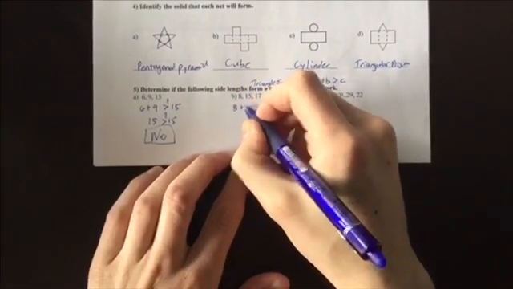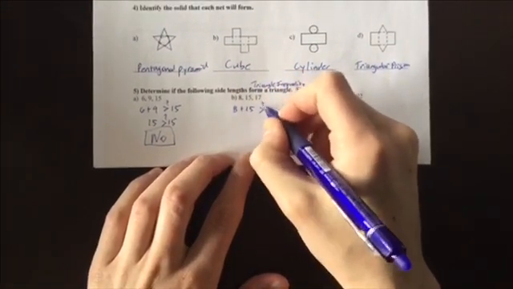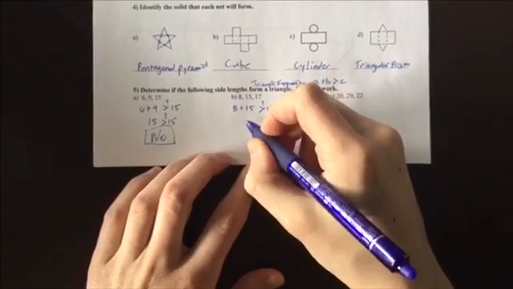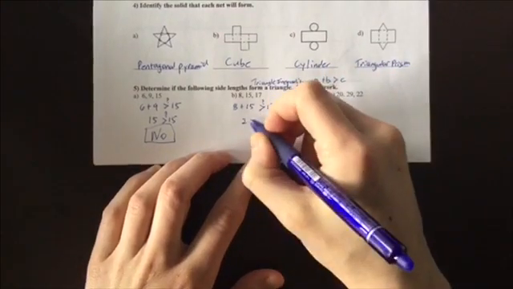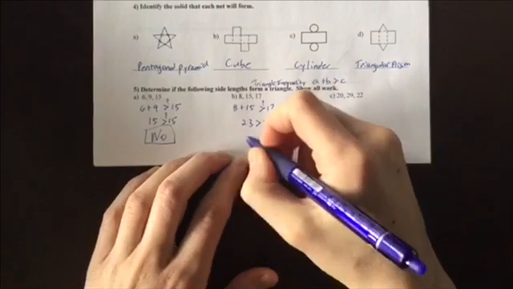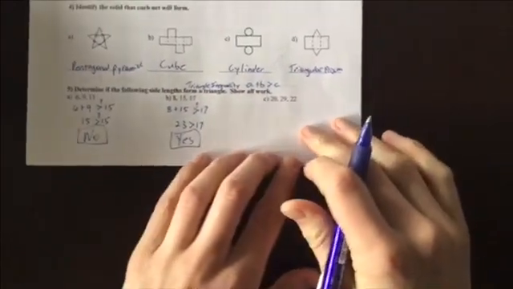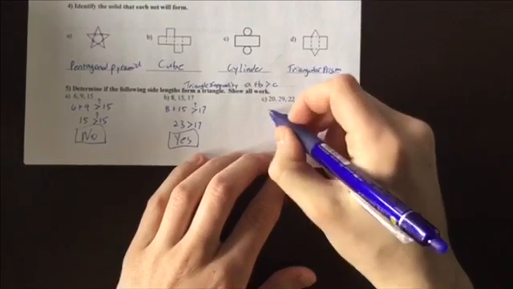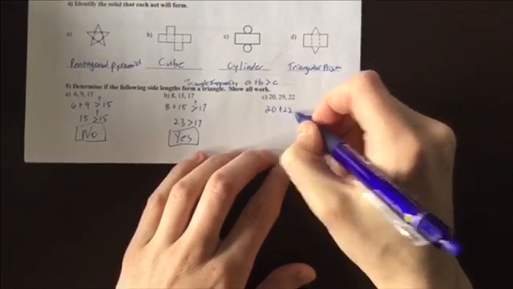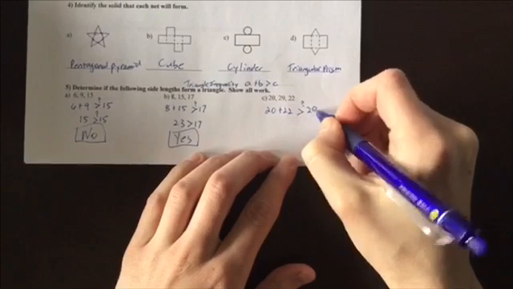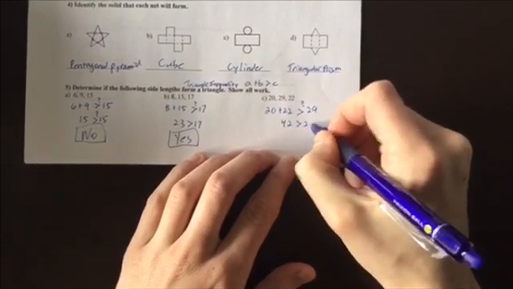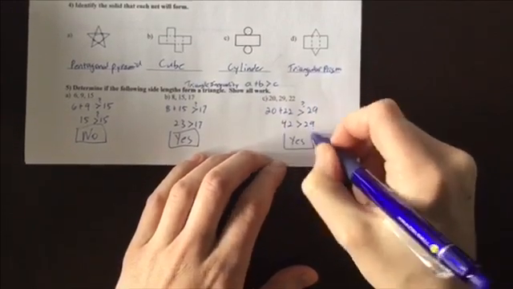B, 8 plus 15, is that greater than 17? 8 plus 15 is 23, so yes, it is greater than 17. Yes, it forms a triangle. On C, 2 smaller sides, 20 and 22. Is that greater than 29? You bet. 42 is greater than 29. So yes, it does form a triangle.